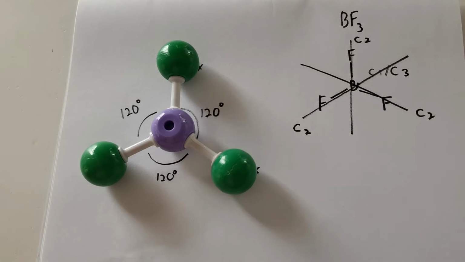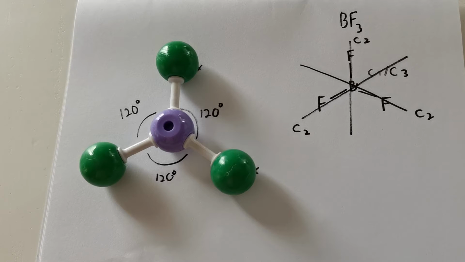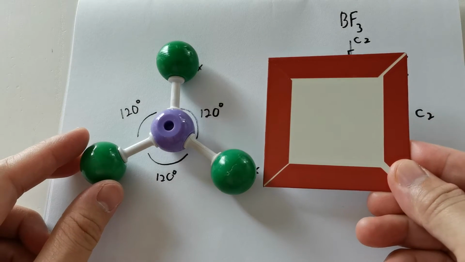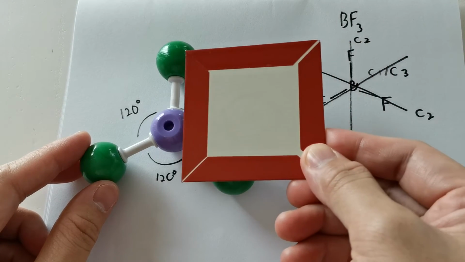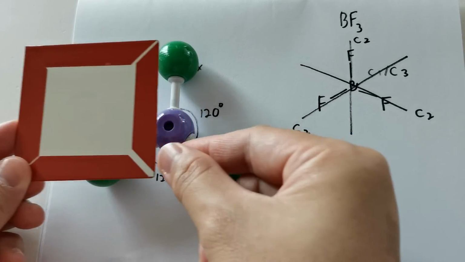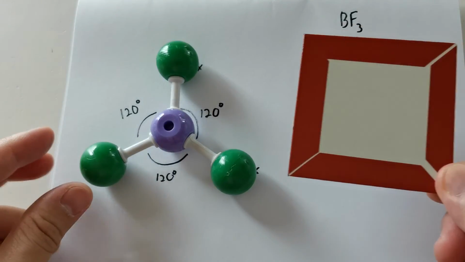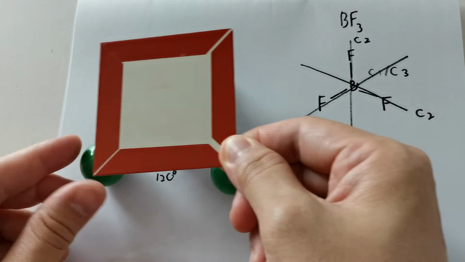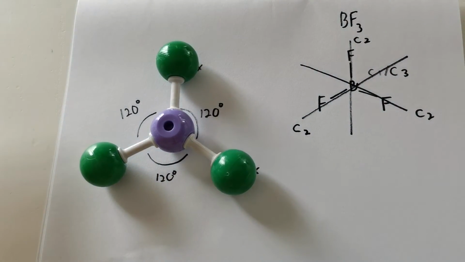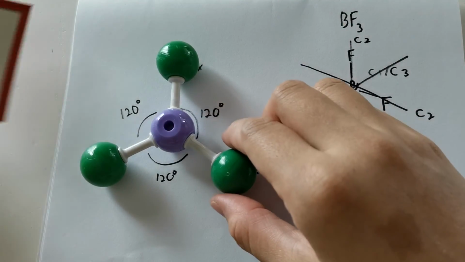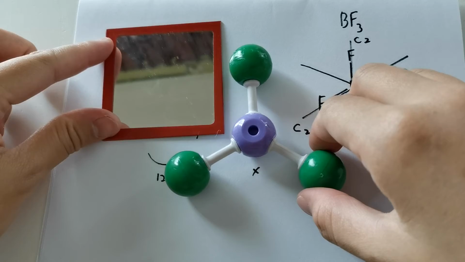The next symmetry element is reflection, where we need to find the mirror plane. Because this is a planar molecule, it can have a plane cutting through all atoms. Just imagine this plane cutting through all the fluorines and the boron, the whole molecule, like a mirror.